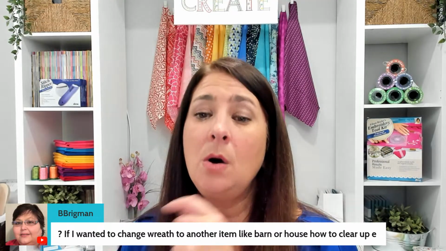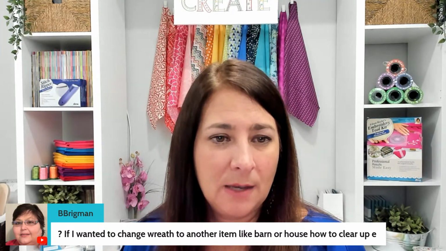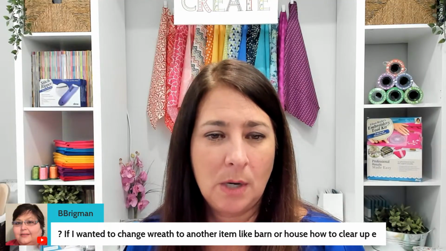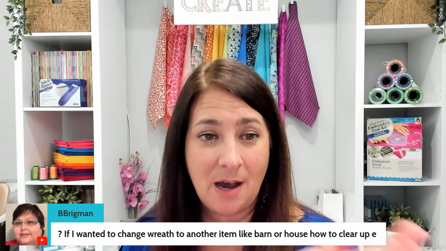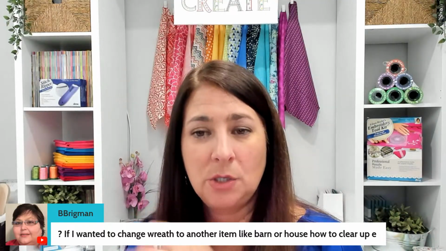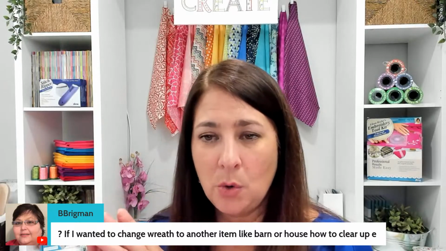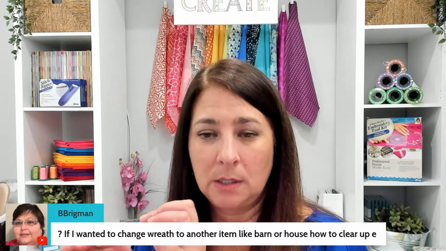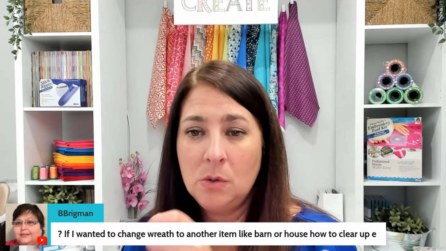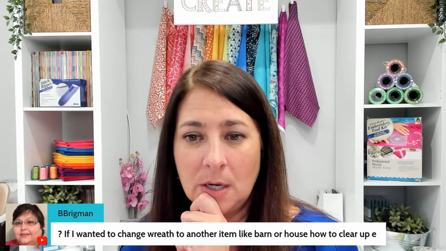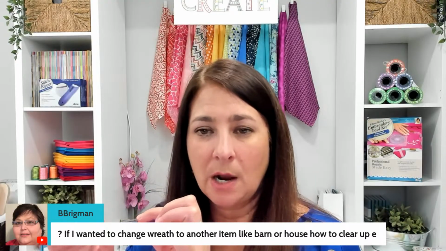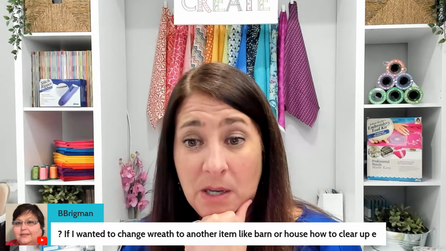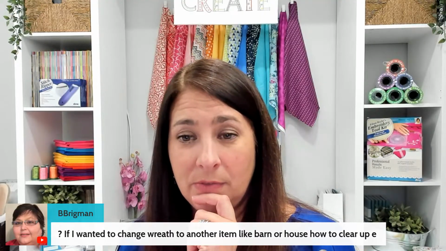It has 3 hooks. Oh, the multi position, I think she's saying. So if I want to change the wreath to another item like a barn or house, oh yes, that's a great option. So if you want to replace the wreath and put a different item there and you want to clean up the design, if you have Perfect Embroidery Pro, you can fill in those holes for sure. So that's using your shape tool to redraw those areas and then do your satin stitch there. So that'd be a really good class. I'll have to put that one down. I love that idea.